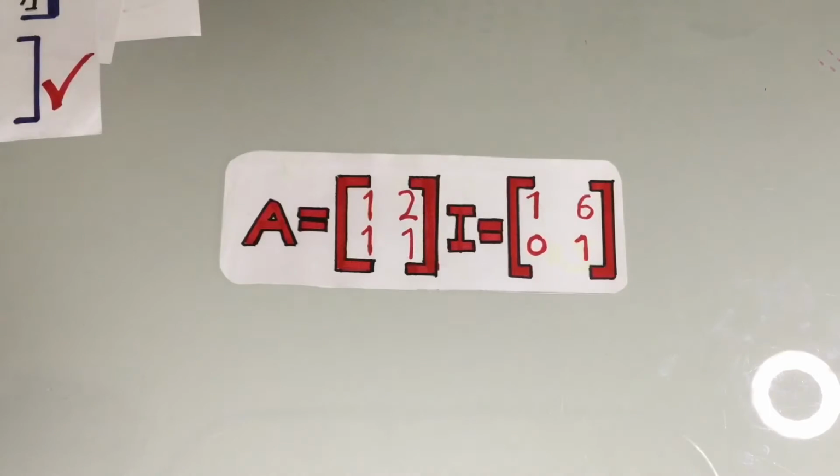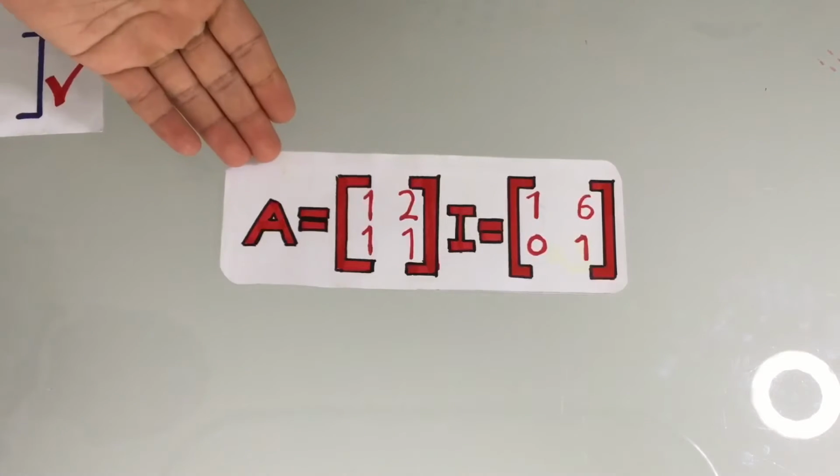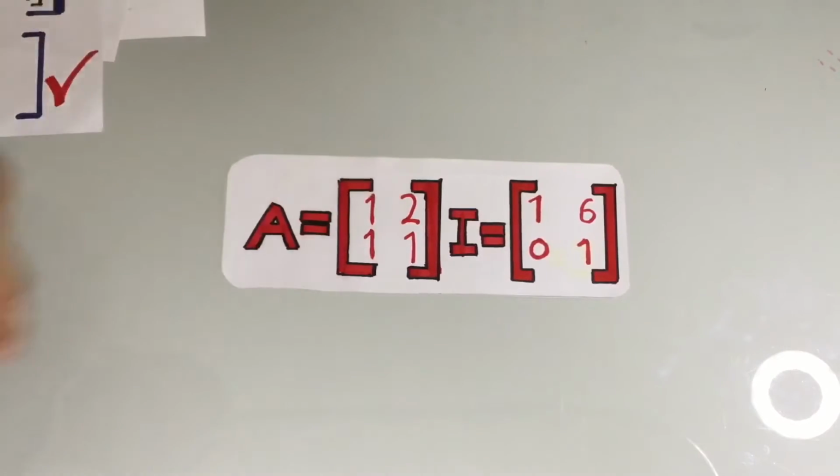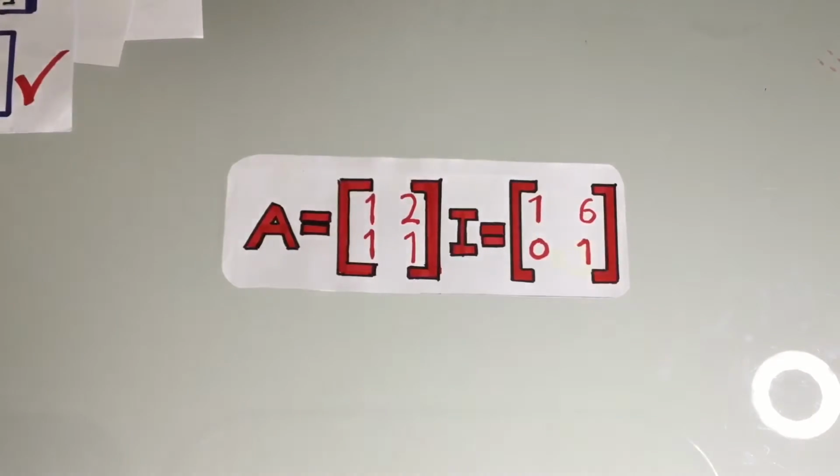Hello everyone, today we're going to be learning how to solve matrices. We have two matrices here. We have A equals 1, 1, 2, 1, I equals 1, 0, 6, 1. And we have three questions that we're going to do here today.